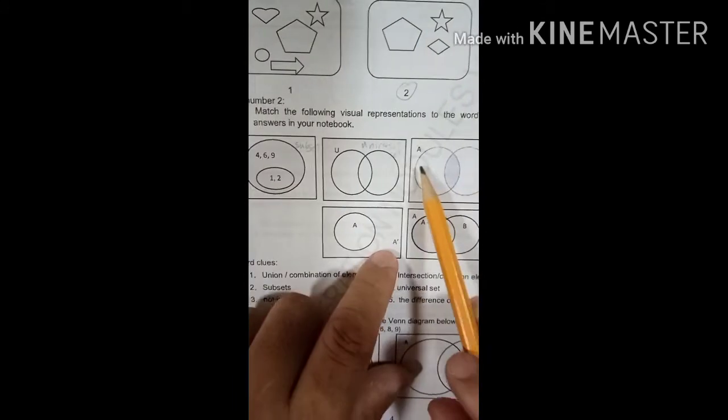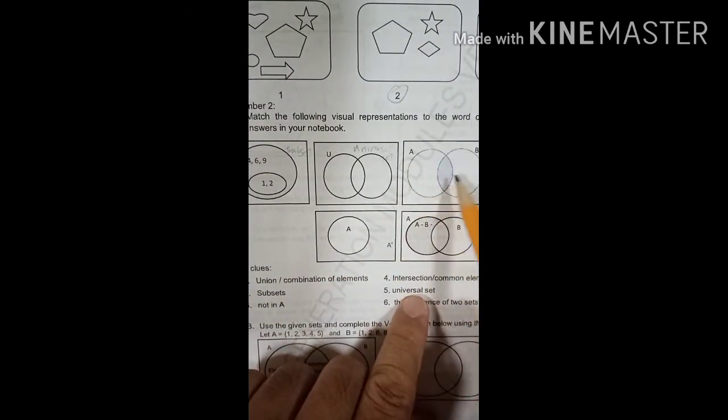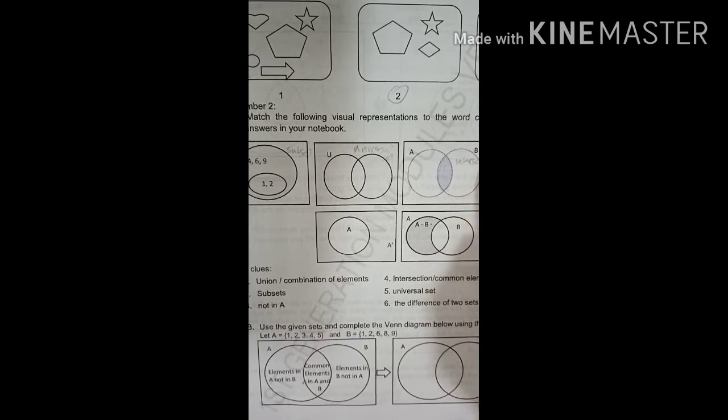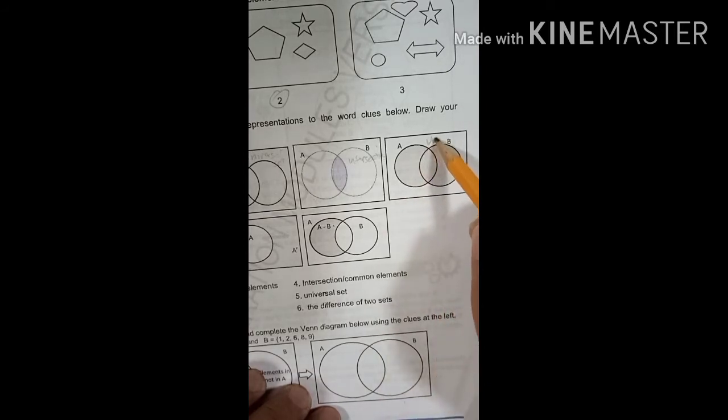And this letter A represents, okay, the colored region is the intersection. So this is intersection. And for this one, all of the 2 circles were colored. So therefore, this represents the union of set A and set B.